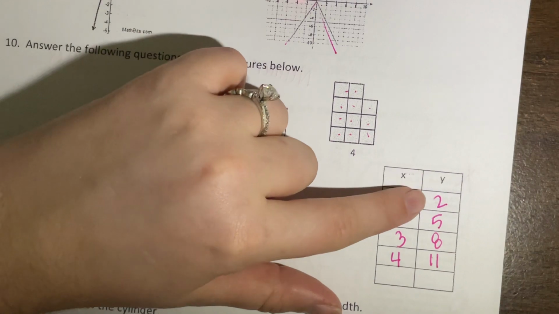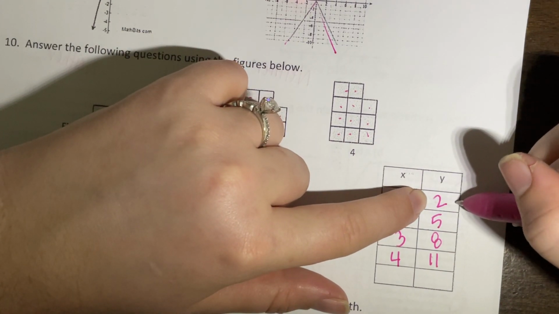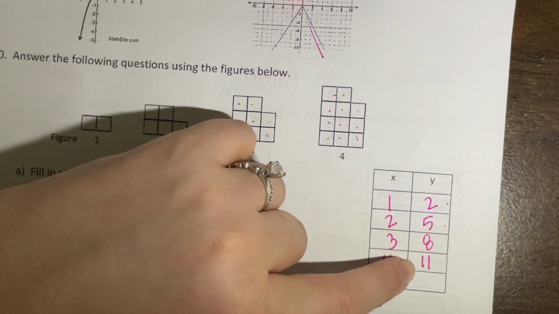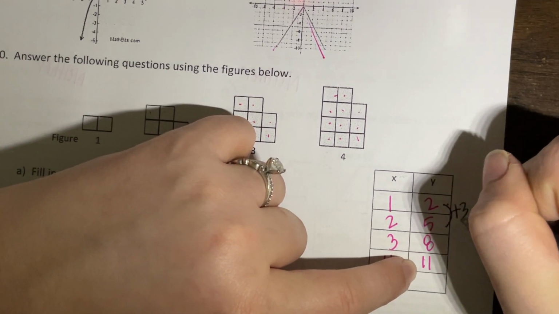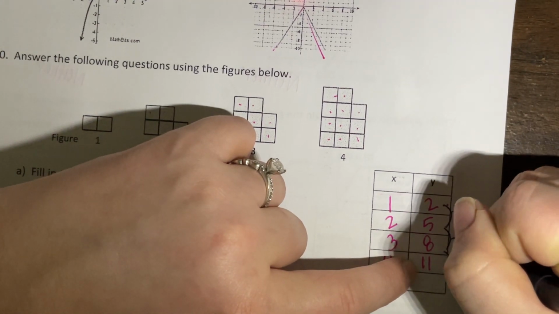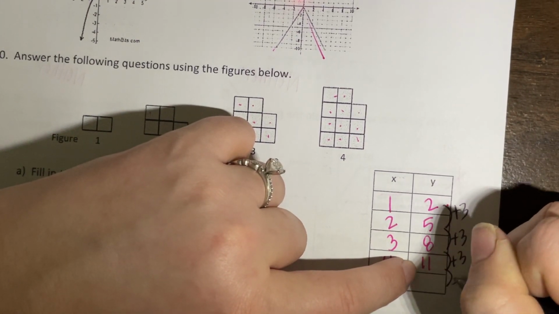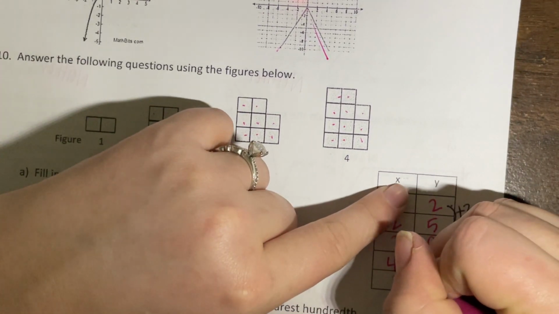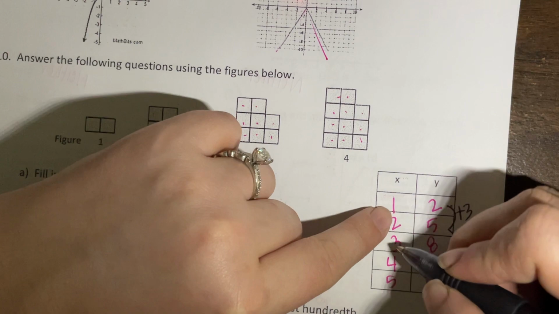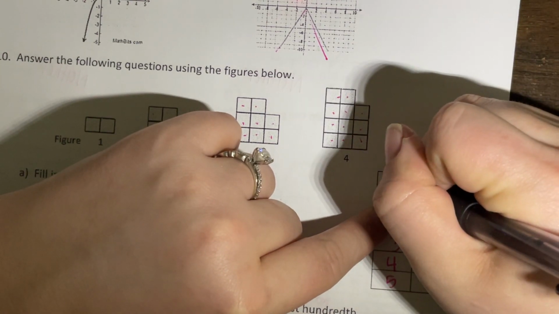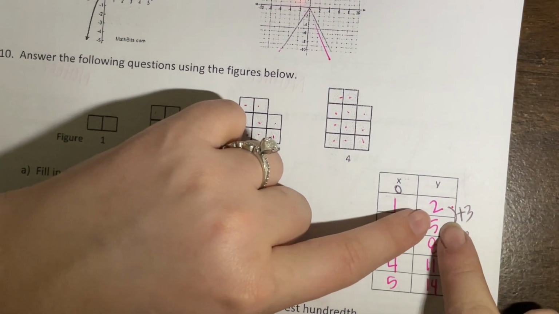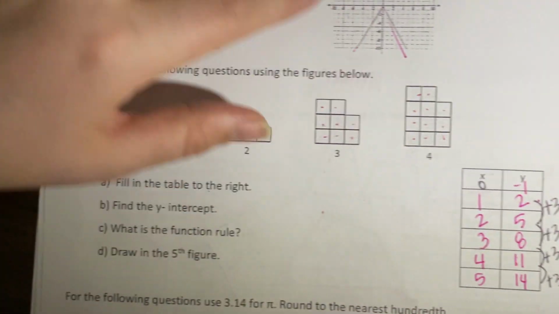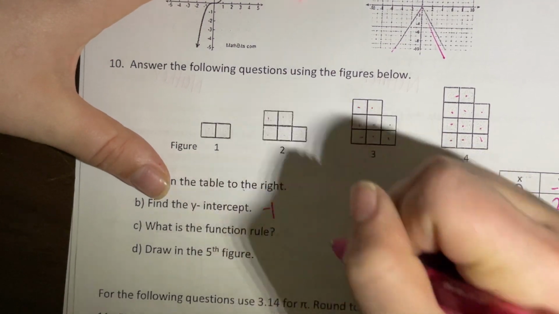Okay. I'm noticing 2 plus 3 is 5, plus 3 is 8, plus 3 is 11. So the pattern must be adding 3, which would make this last column 11 plus 3. That would make it 14. And if I needed to find my y-intercept, that would be when x is 0. So I would have to go back 3, so that actually would be -1. So the y-intercept would be -1.